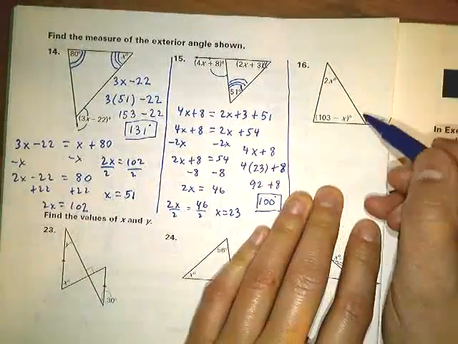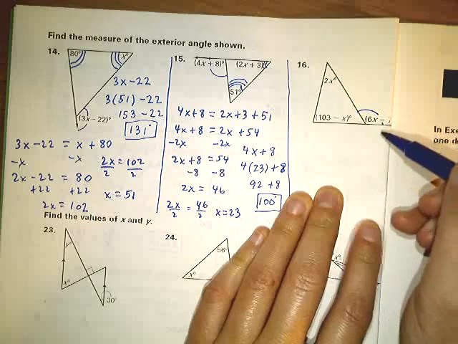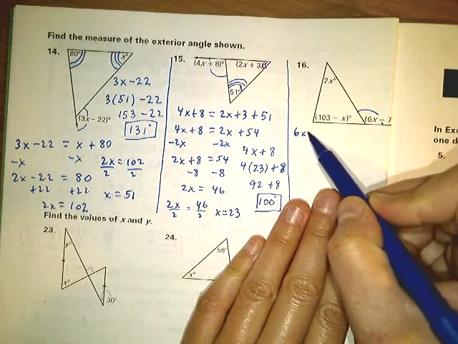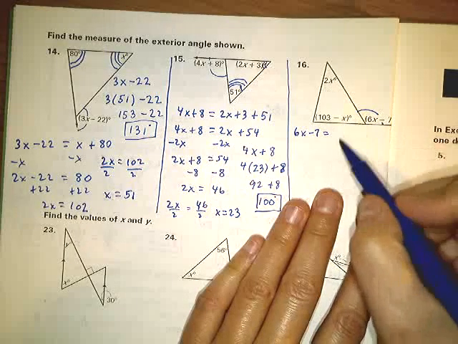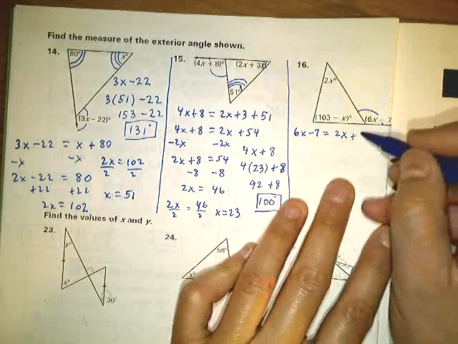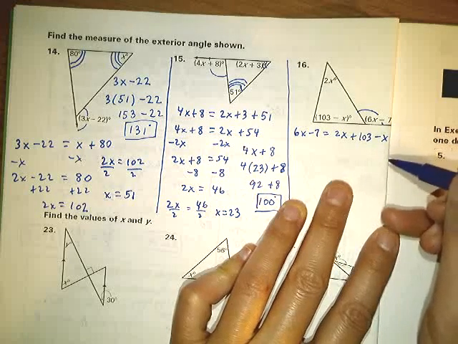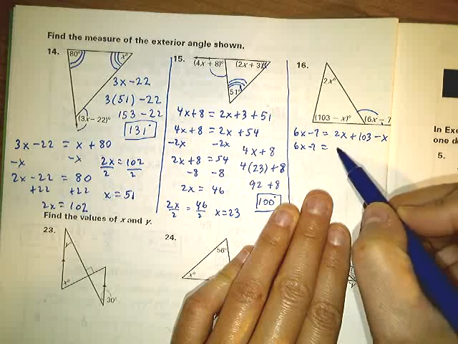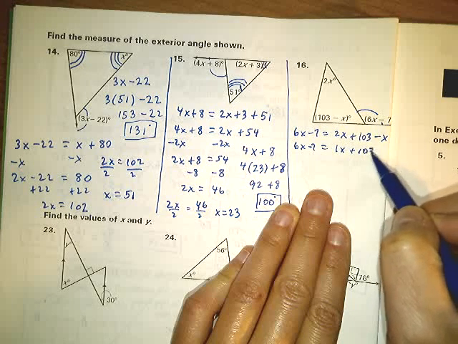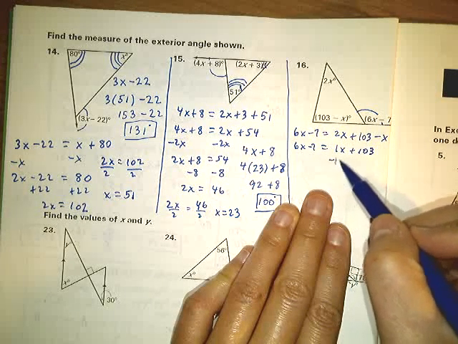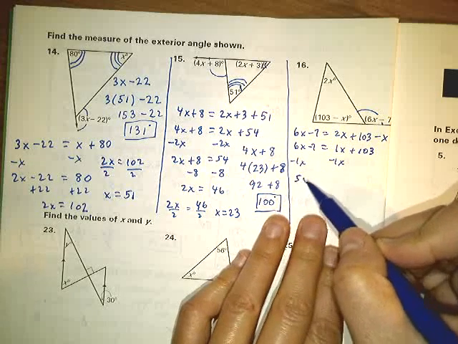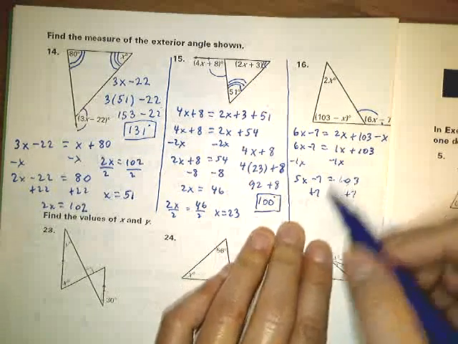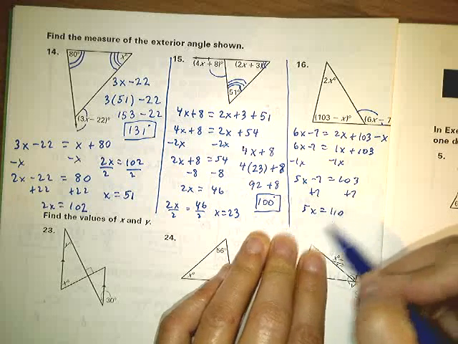And then finally the last one here, we have an exterior angle down here, and two interior angles, one right here and one right here. So the exterior angle, 6x minus 7, would be equal to the sum of these two. So it would be equal to 2x plus 103 minus x. So if I do a little simplifying, I can add 2x to the negative x and get 1x. Add like terms on the same side. Then I'm going to subtract 1x on both sides, so I get 5x minus 7 equals 103. And then if I add 7 on both sides, I get 5x equals 110.